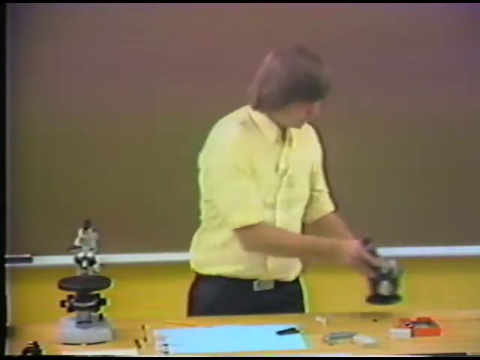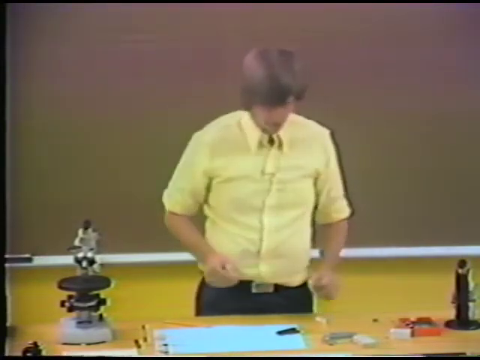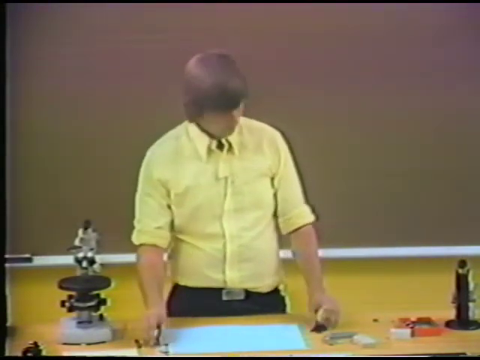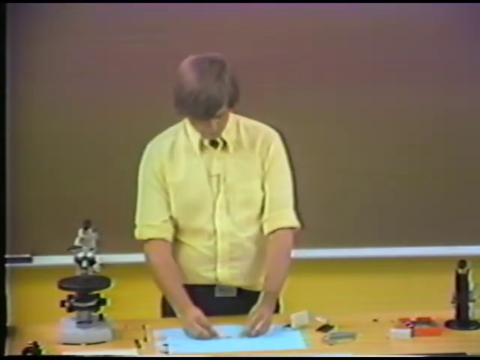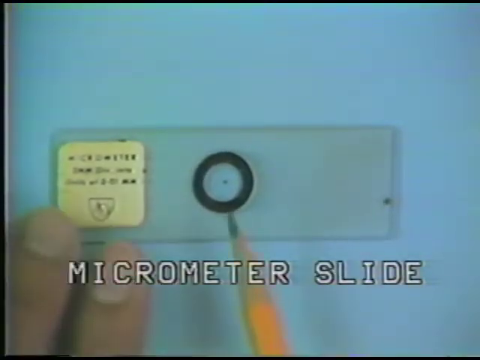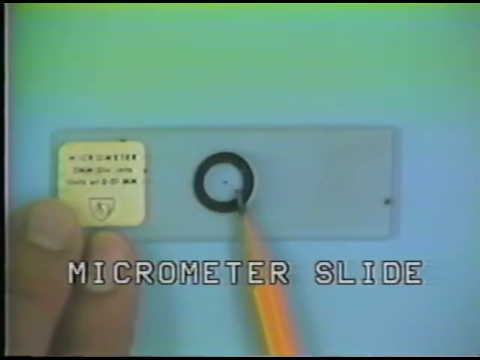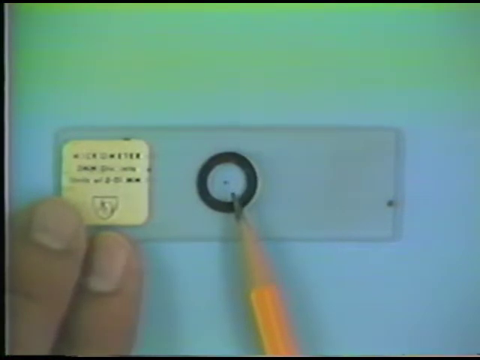Okay, well, let's do a few simple optical tests now with our microscope. The first thing I want to do is to calibrate the field of view. In order to do this, I'm going to use a special preparation called a micrometer slide. This micrometer slide, you can't see this, but there are very small graduations, 2 millimeter long graduations at 1/100th of a millimeter, in the middle of this slide.